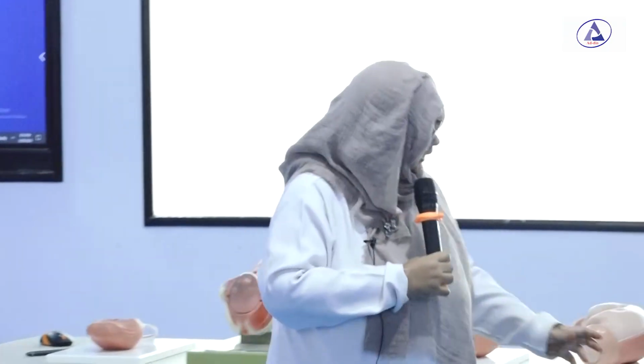Okay, so now think about the Bishop score and the cervix. Suppose here is the cervix. What are the features of the cervix? Normally, what shape is the cervix, what length, and what structure?